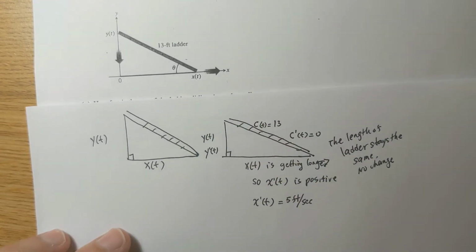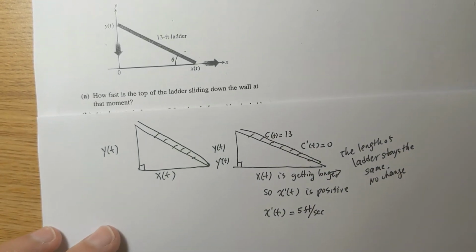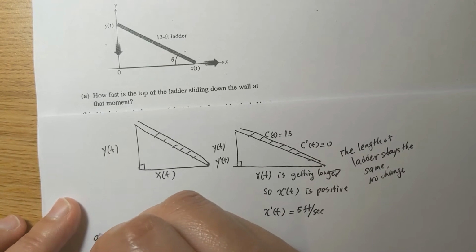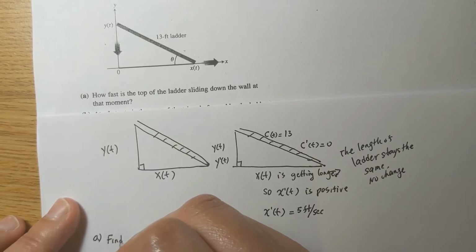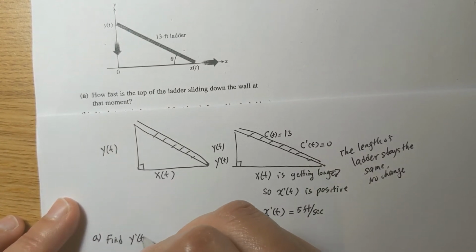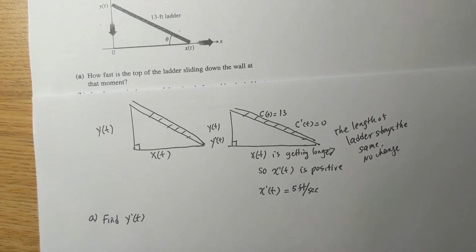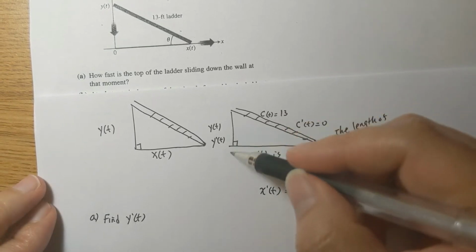So now part A: how fast is the top of the ladder sliding down the wall at the moment? So for part A, you basically have to find the y prime of t. Now you have a right triangle.